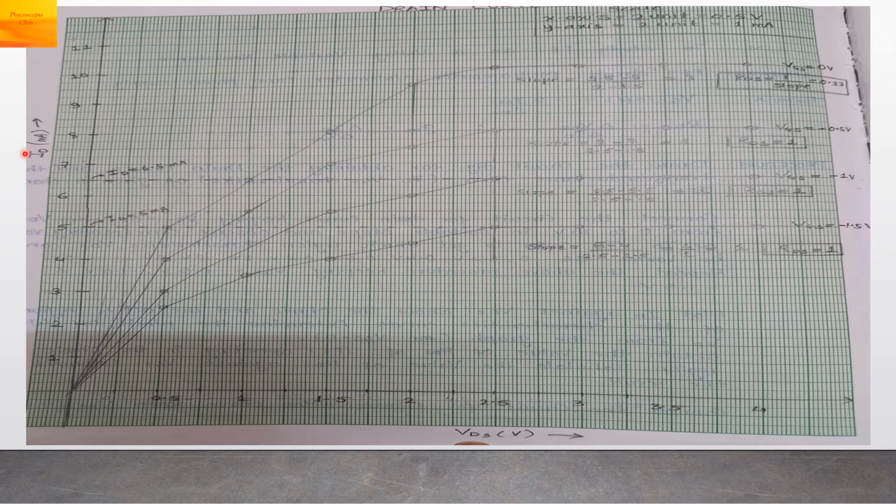So we get this graph of ID versus VDS, and these different curves. VGS equal to 0 volt is the topmost curve, then minus 0.5 volt and so on. Then find the slope in the ohmic region so that we get this RDS. RDS is 1 upon slope. We get the value of RDS for different VGS.